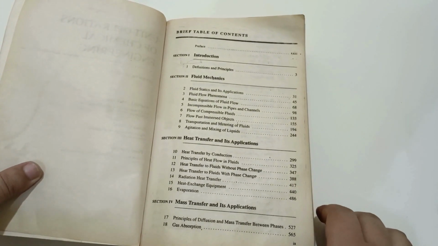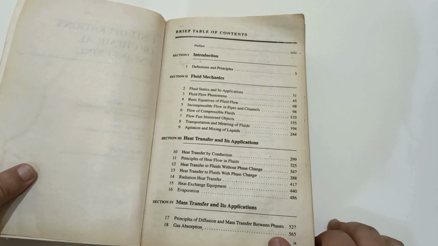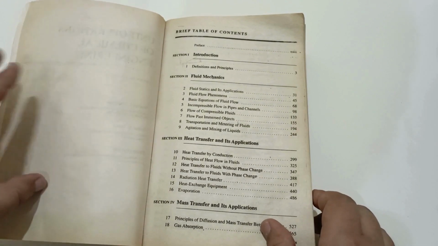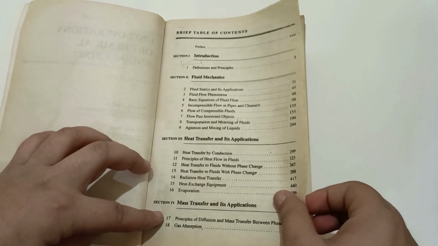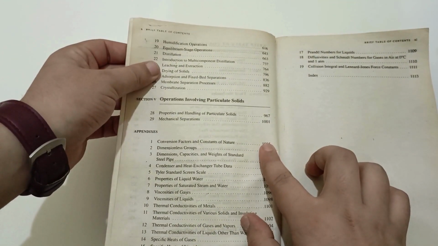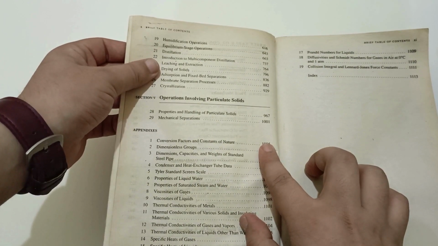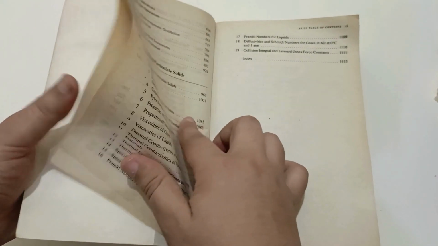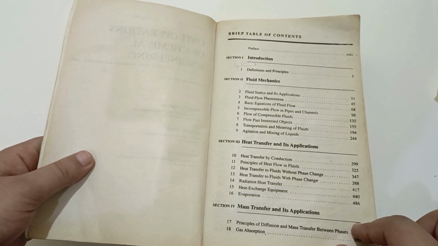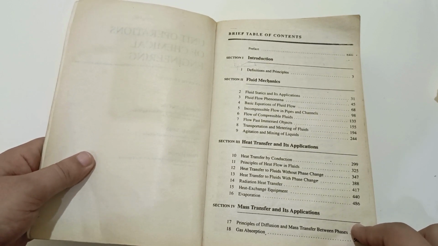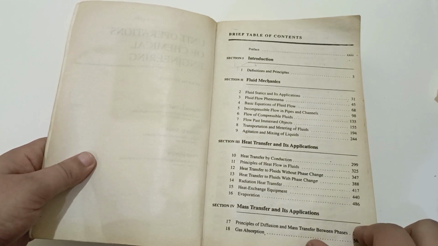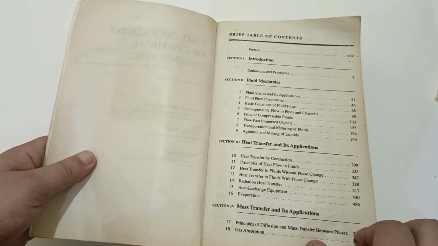And thirdly, the mass transfer and its applications. You can see here the subsections: humidification operations, equilibrium stage operation, distillation. In a nutshell, this section, mass transfer, delivers a thorough analysis of diffusion, mass transfer coefficients, and the mechanism of separation processes such as distillation, absorption, and extraction.